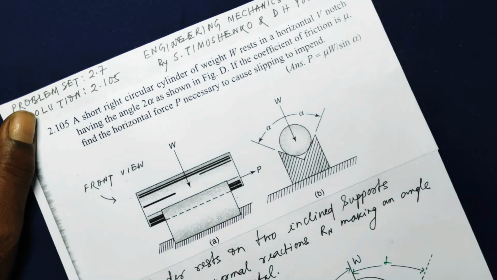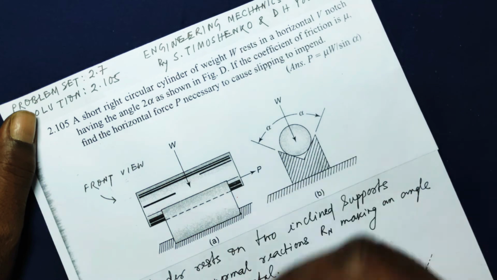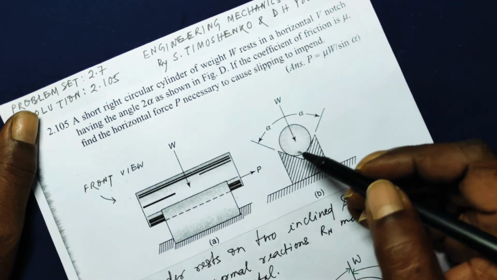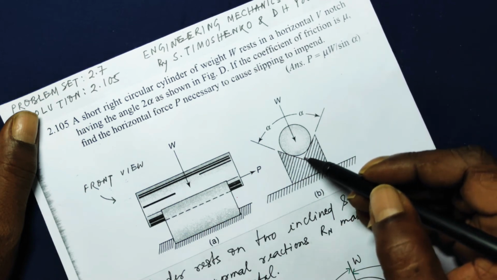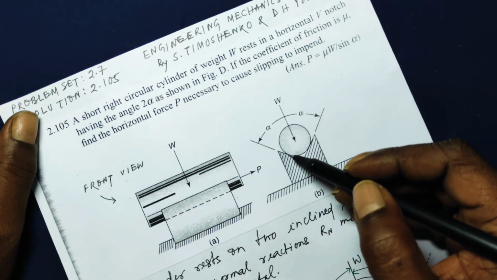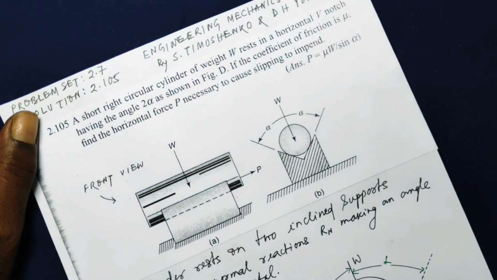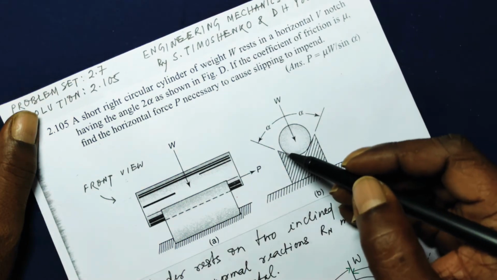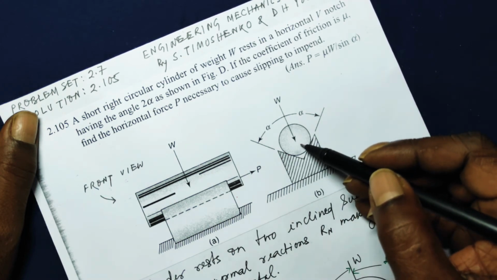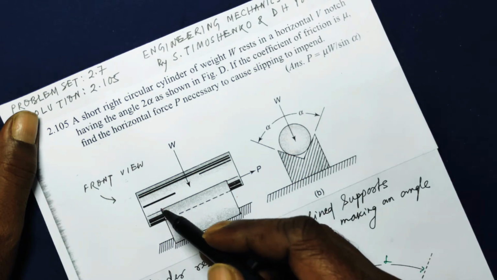So a short right circular cylinder of weight W, acting vertically downward, is resting on a horizontal V-shaped notch. This V-shaped notch is where this cylinder is resting. So there is a point of contact here and a point of contact here. So there will be reaction force here and here. There will be two reaction forces. And this V-shaped notch on which this cylinder is resting is shown here from the side view.